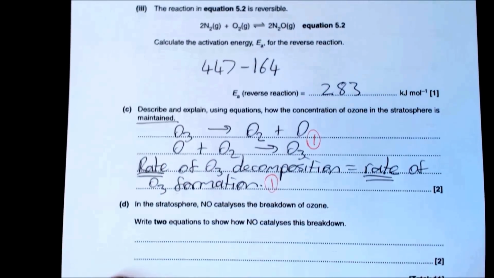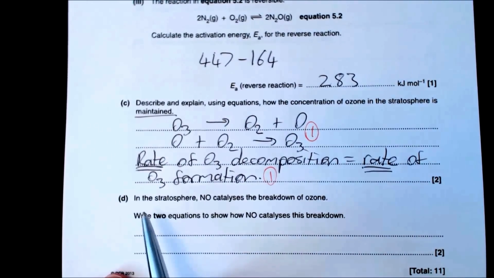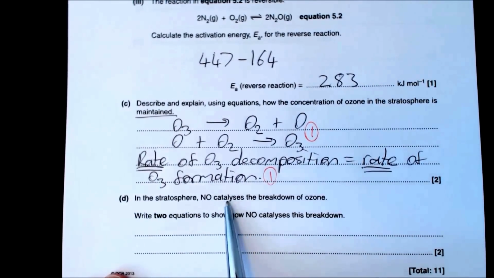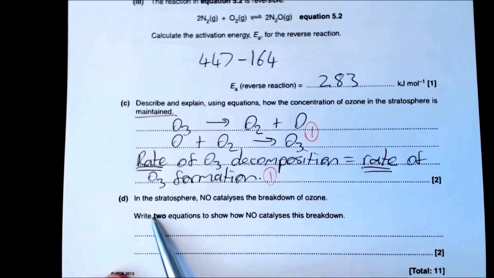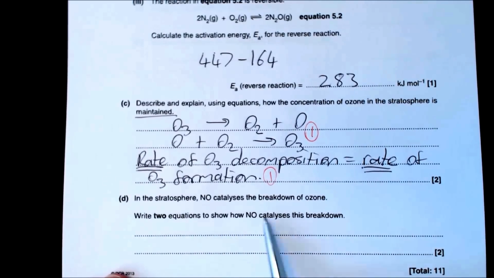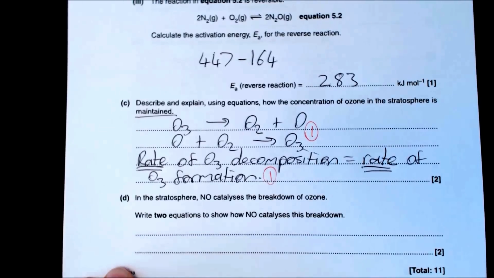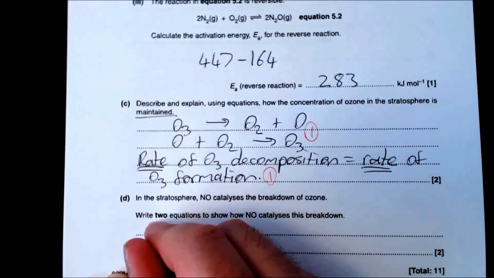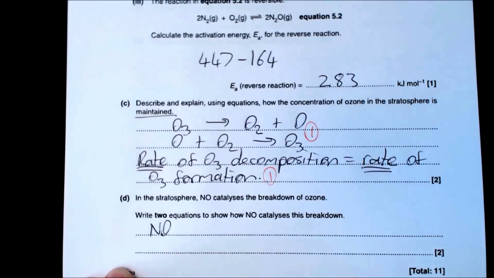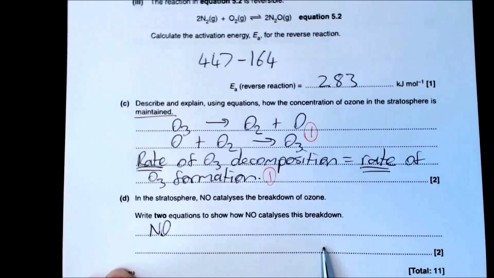And then the last bit for this question, it says in the stratosphere, NO catalyzes the breakdown of ozone. Write 2 equations to show how NO catalyzes this breakdown. So if it's a catalyst, we've got to have NO, it says NO is the catalyst. So we've got to reform it. It's got to be a product of our second stage of our reaction.